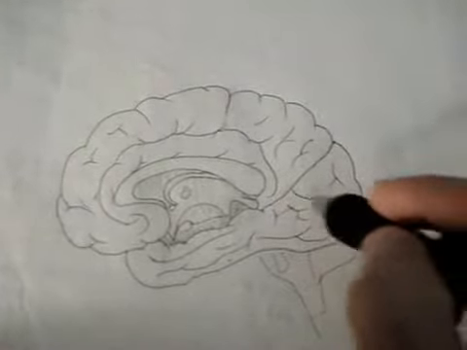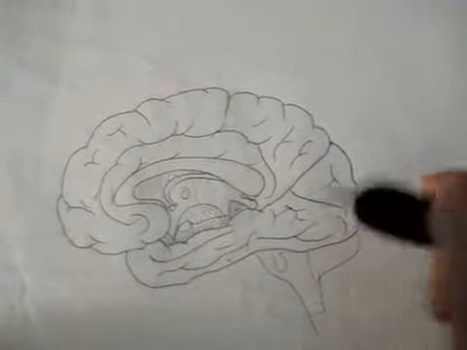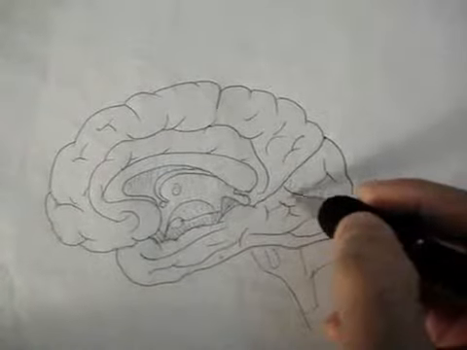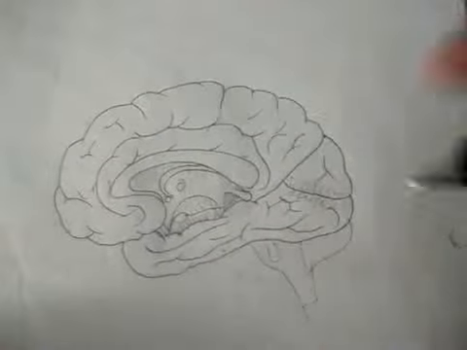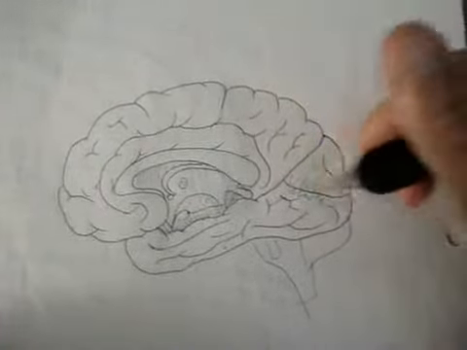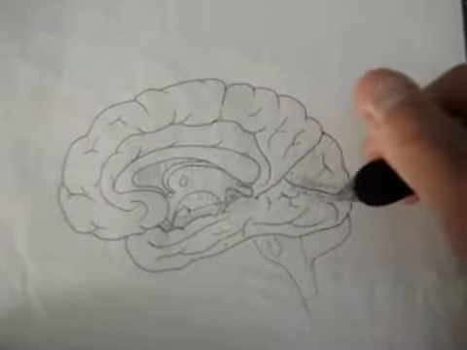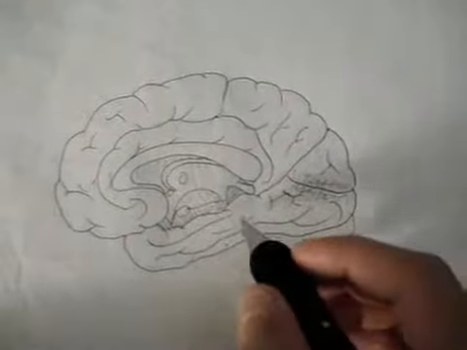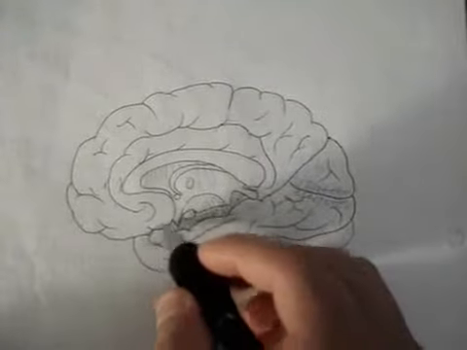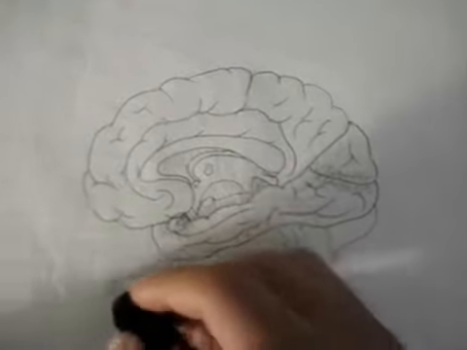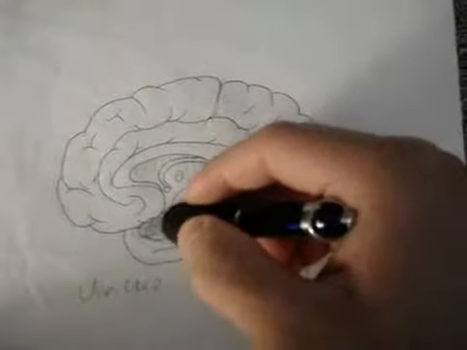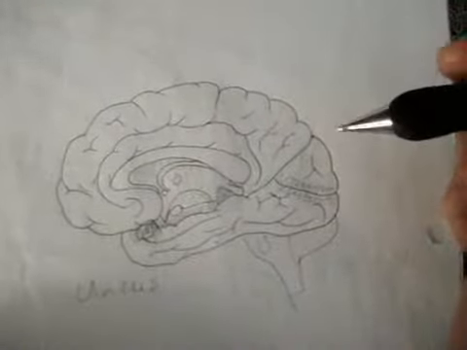There's your calcarine sulcus, separating the occipital lobe into two. And the primary visual area is on two sides of the calcarine sulcus. And then there are the association areas more to the sides. So immediately to the side of the calcarine sulcus is the primary visual area. The temporal lobe coming here, at the tip of it, in this area, is called the uncus, U-N-C-U-S. That is your primary olfactory area for the sense of smell.